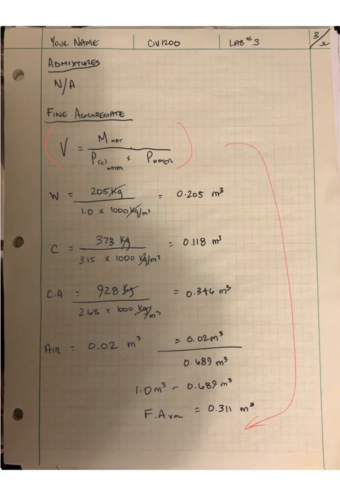What we're going to do here is change this a little bit. We're going to take a look at our formula for finding the mass. In this case, the mass is equal to the volume times the density, times the relative density times the density of water.